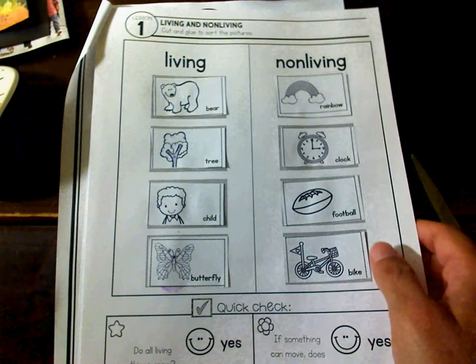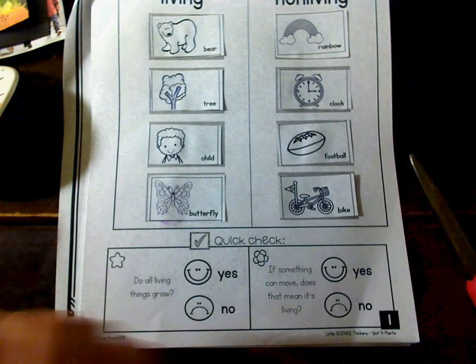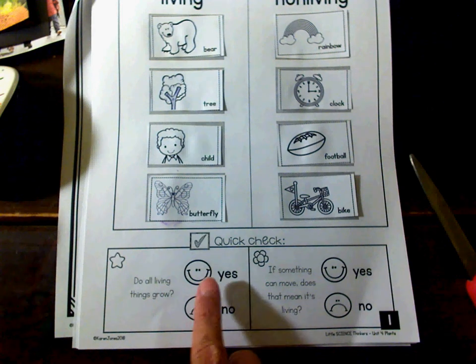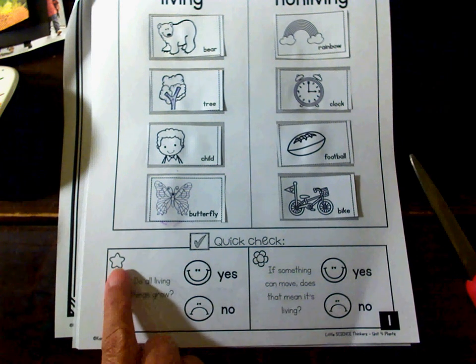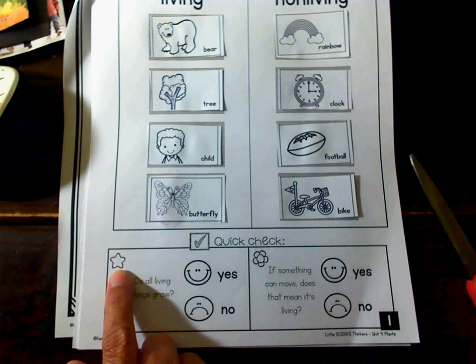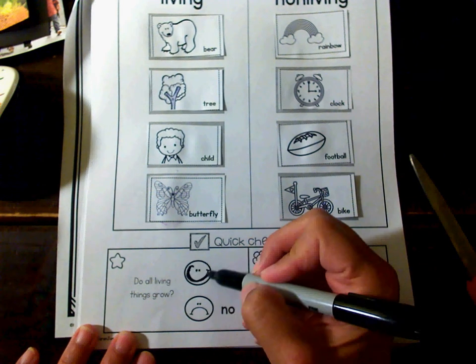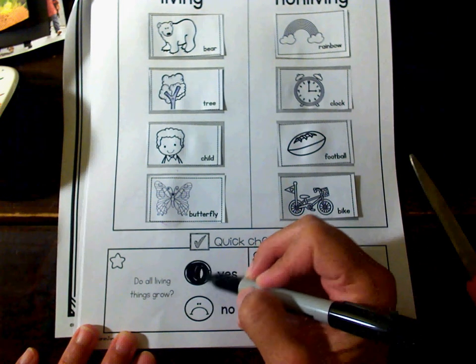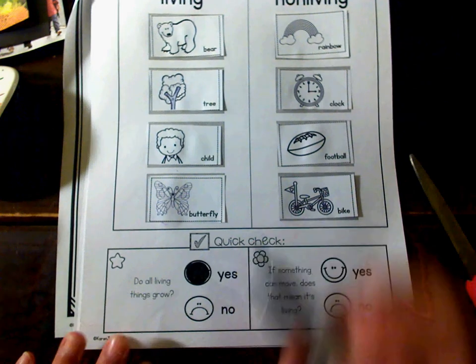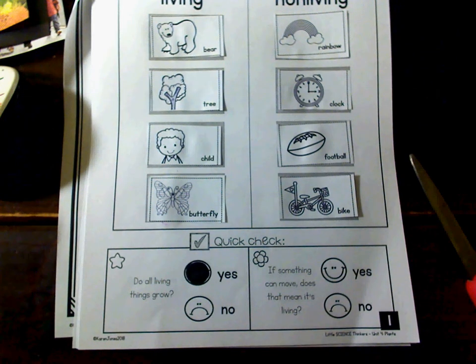Now, what I want you to do is look at the very bottom of your paper. And we've got two questions here. I want you to look at the box with the star in it. The question here says, do all living things grow? Yes or no? Boys and girls, that's right. All living things grow. So I'm going to go ahead and color in the circle with the smiley face showing that, yes, all living things grow.